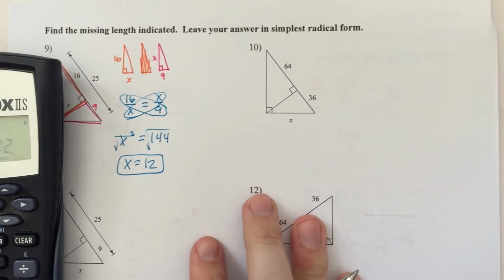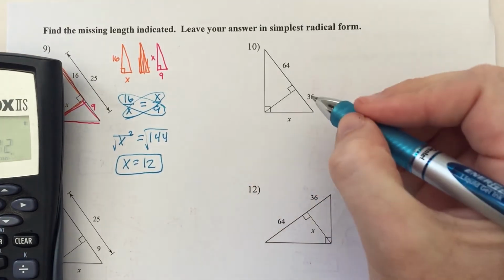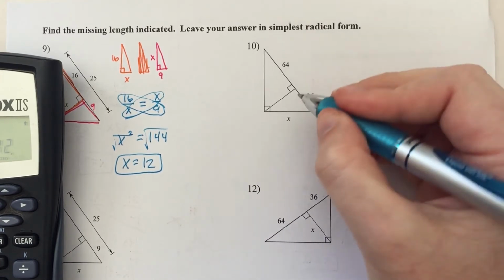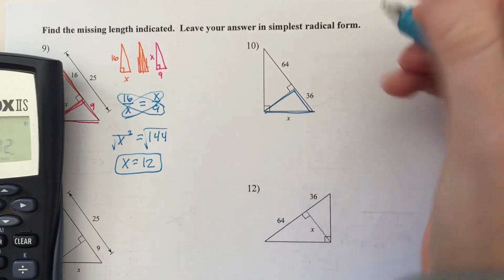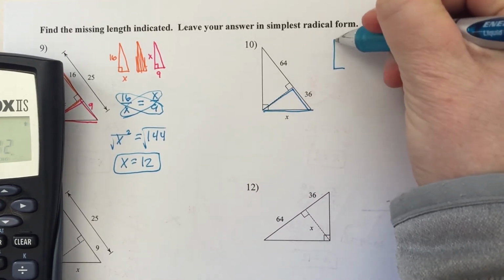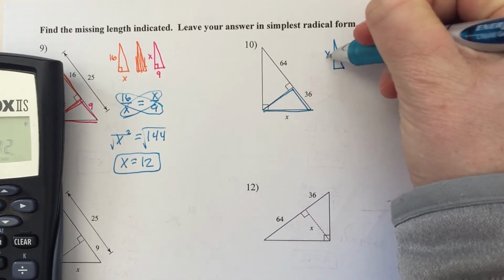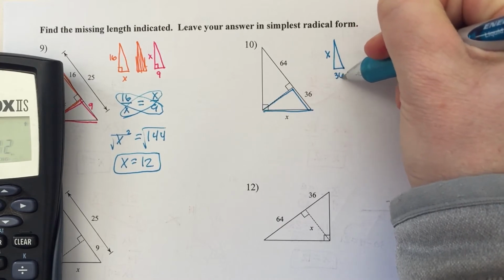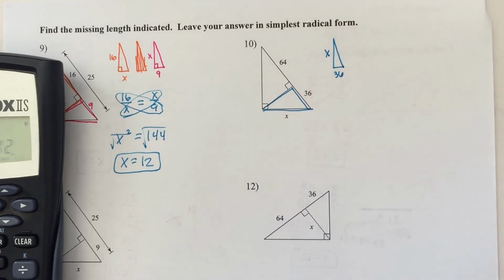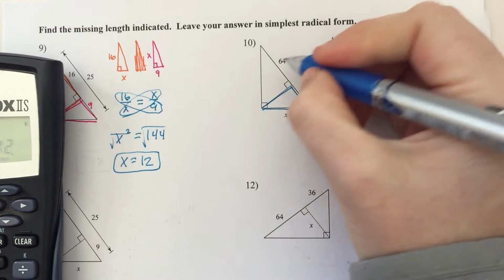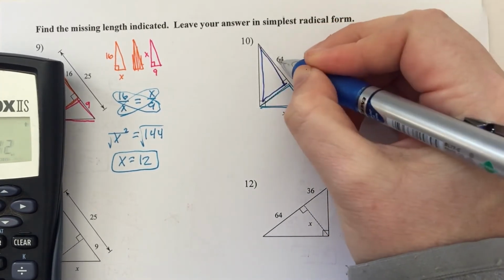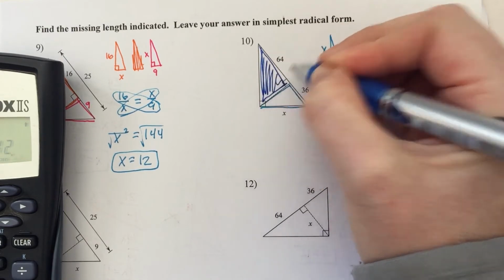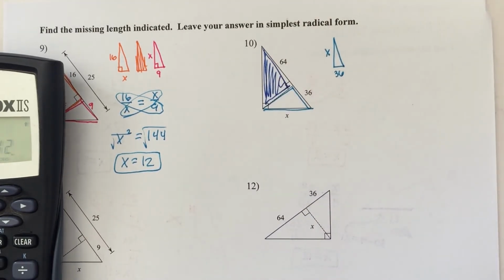For problem 10, now we are going to use, I'm going to take this small triangle out. The longest side is x and the shortest side is 36. If I try and use this small triangle, the only side labeled on it is 64, so that won't work.